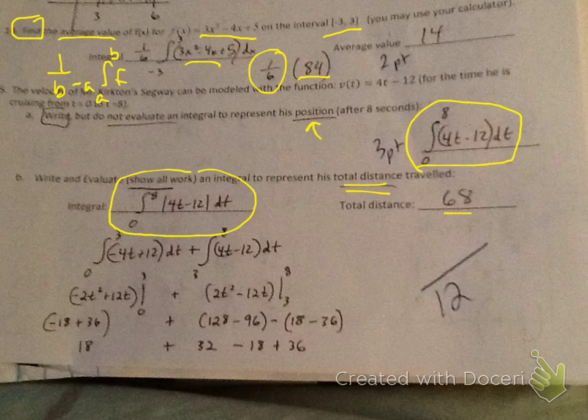And then to evaluate it, that's when you break it into parts. So the absolute value function equals 0 at 3. So you have to break it up into those two parts. And the left integral is 18, and the right integral is 50.